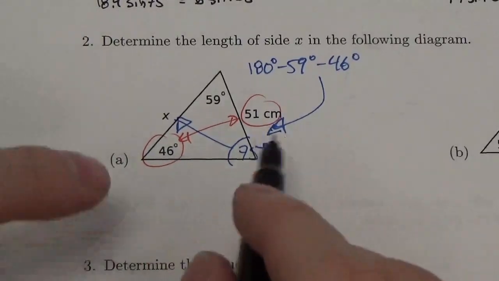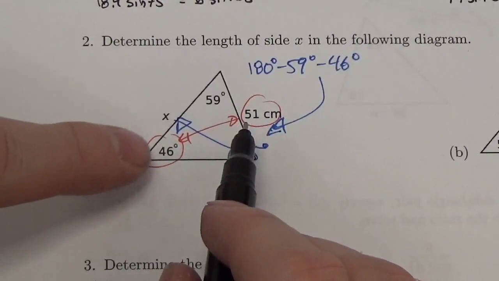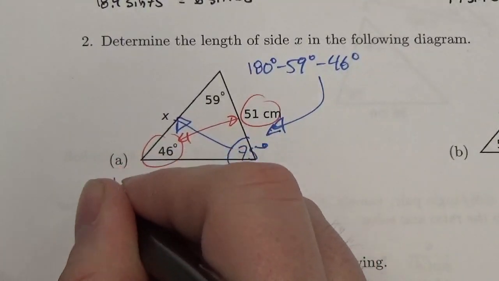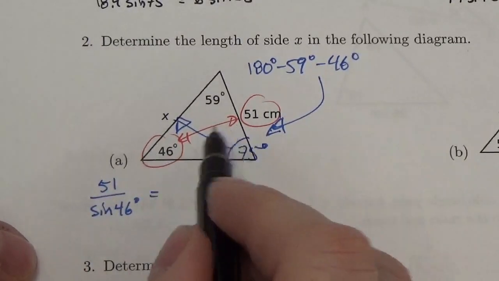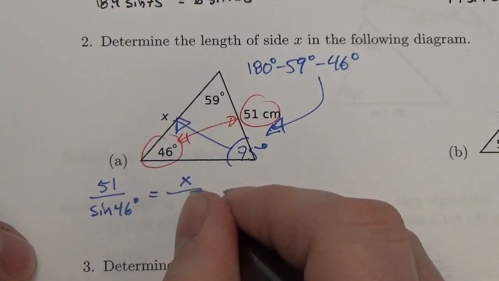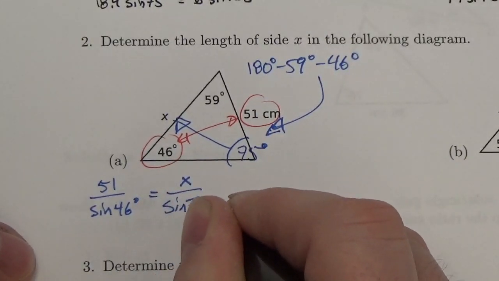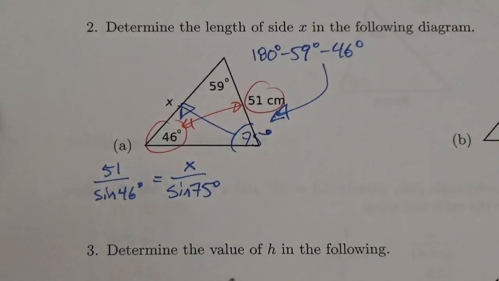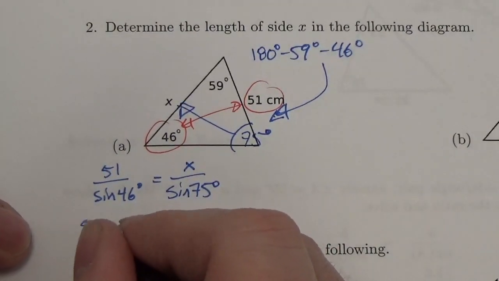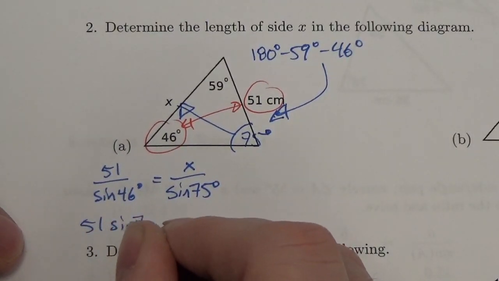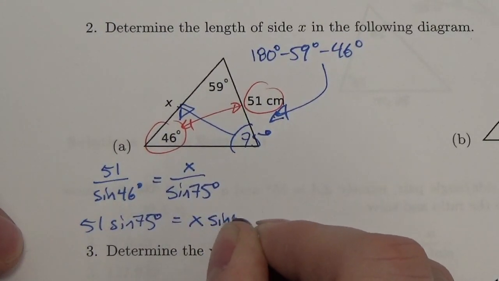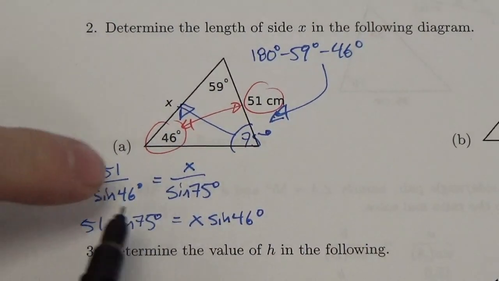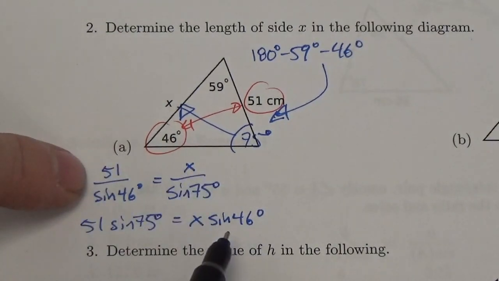Now, I'm going to set up my ratio here. So I was given 51 divided by the sine of 46. And I'm looking for x over the sine of 75 degrees. I'm going to cross multiply. So 51 multiplied by the sine of 75 degrees is going to equal x multiplied by the sine of 46 degrees. Okay, now I want to get x by itself.